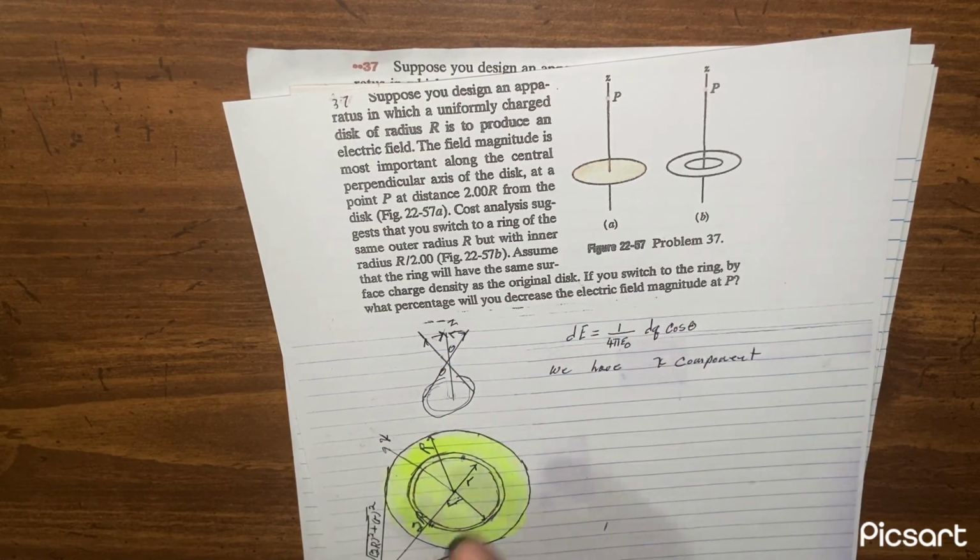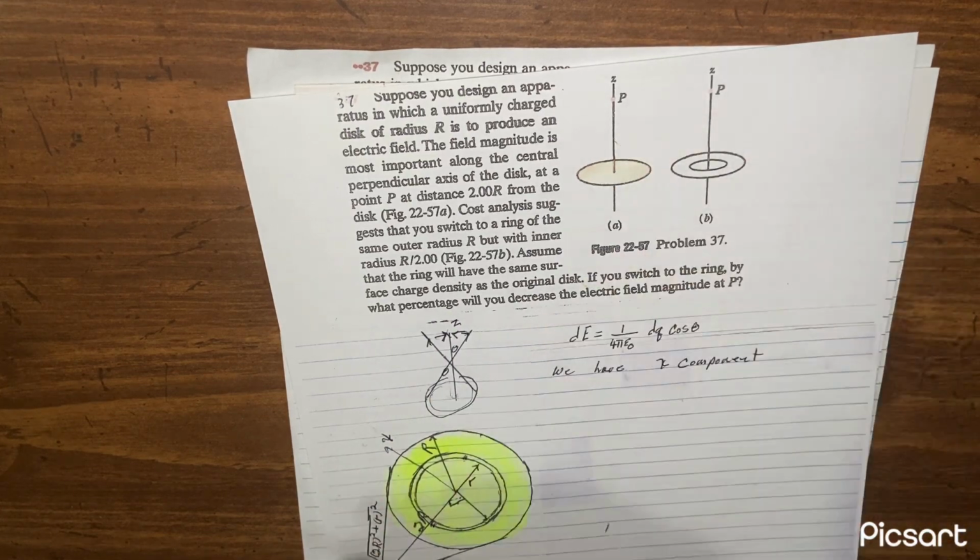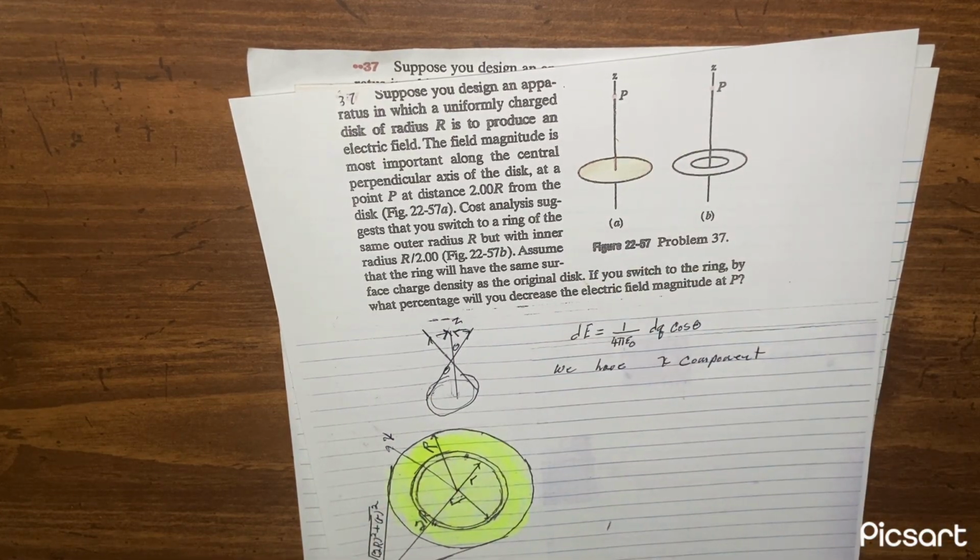I just tilted this over so we can look at it a little bit better.